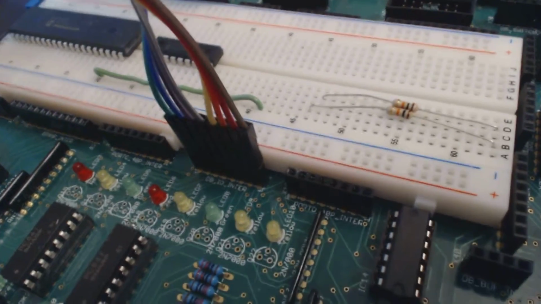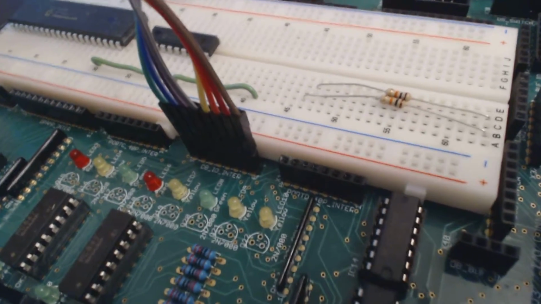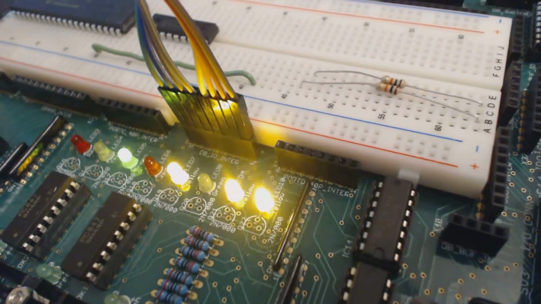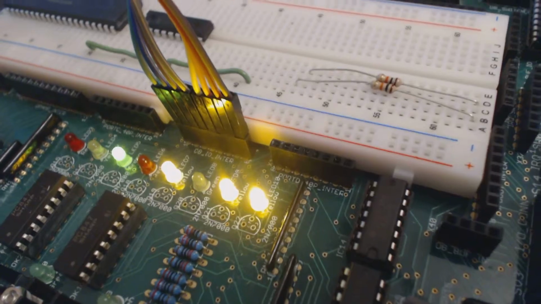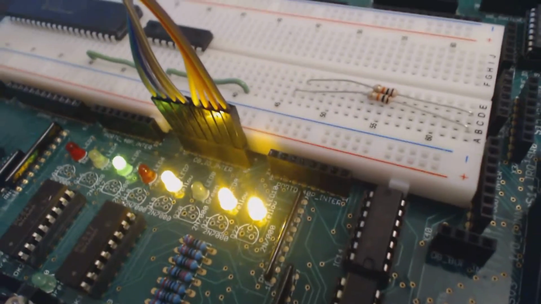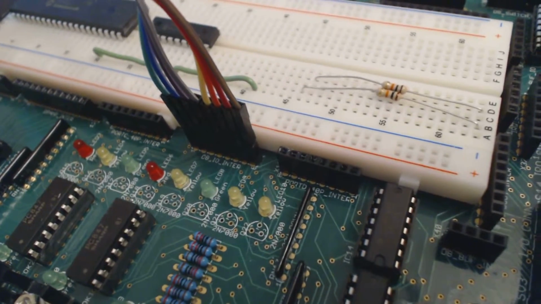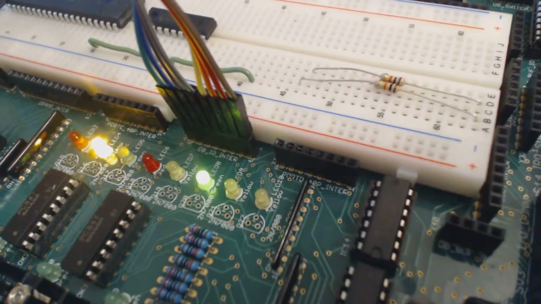Alright, so let's go to switch 2. This should light 3, 5, 7, and 8. As you can see, 3, 5, 7, and 8 light. Let me turn that one off. Switch 3 should do LEDs 2 and 6. And that's what it's doing.